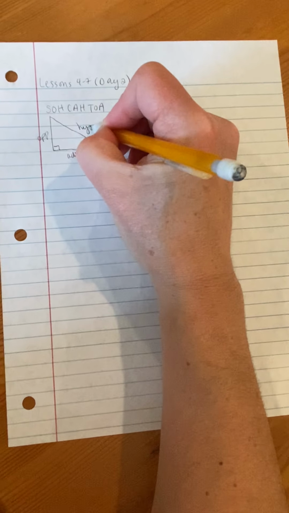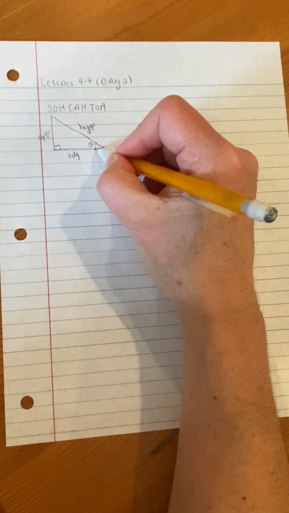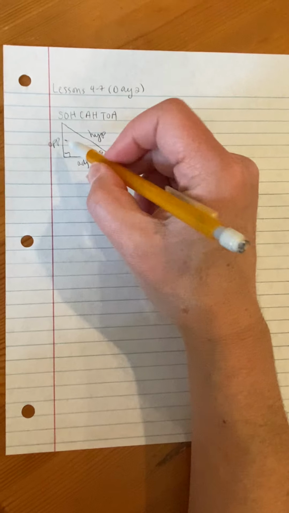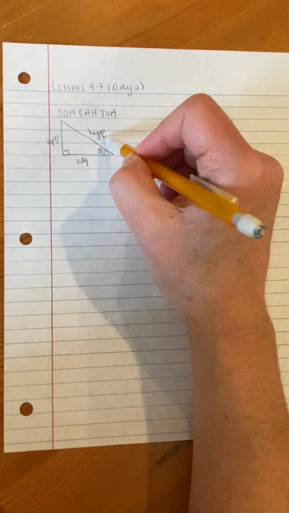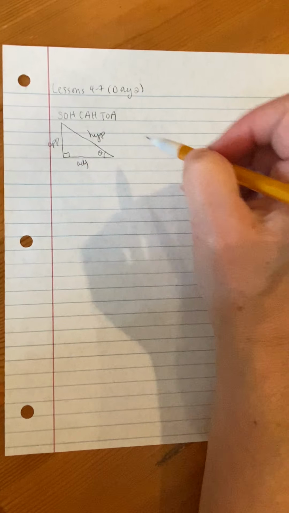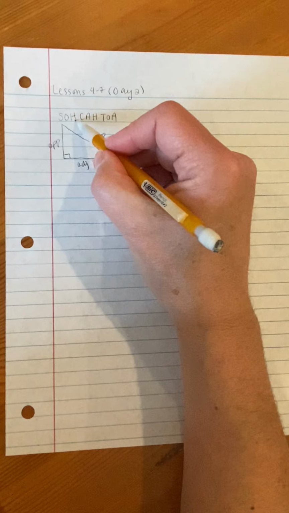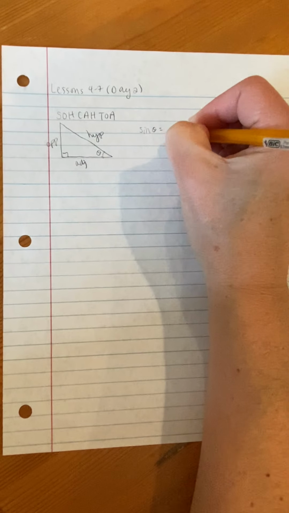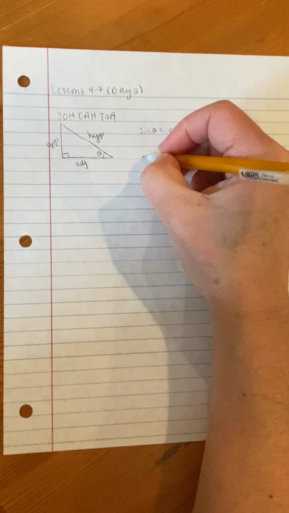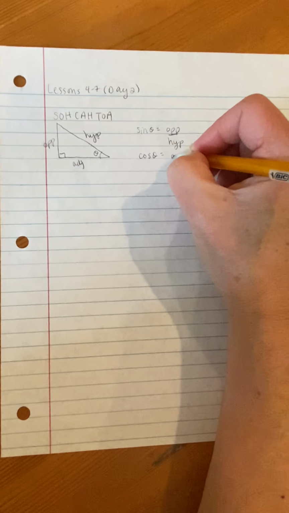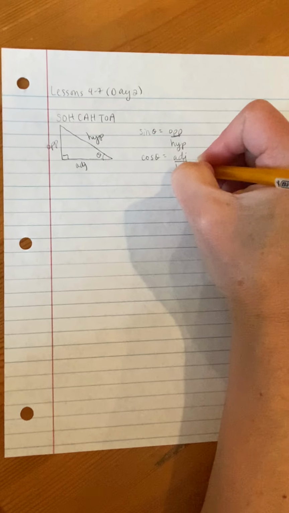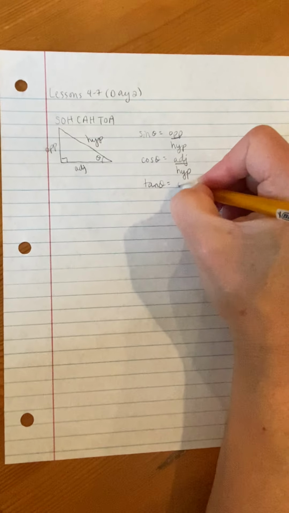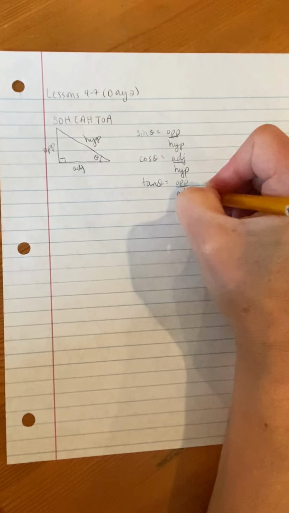So I was drawing the triangle for you as a reference. Notice I place an angle theta as one of the non-right angles, and from there I label opposite and adjacent, and then of course the hypotenuse is always crossing the right angle. So the sine is opposite over hypotenuse. And we've got ourselves cosine, which is adjacent over hypotenuse. And then of course we have ourselves tangent, which is opposite over adjacent.